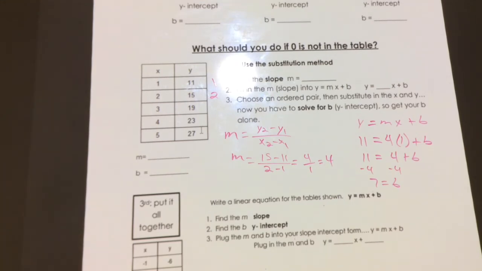Can anybody confirm that b is equal to 7 once you put those 2 points in? Did it work out?